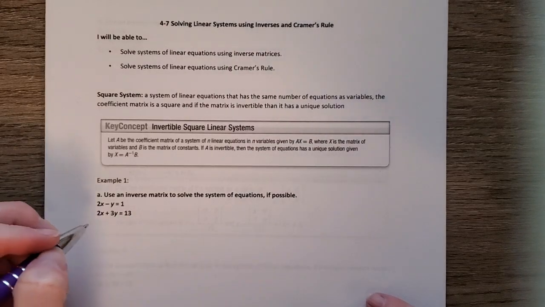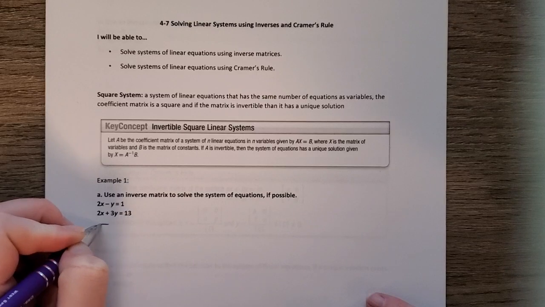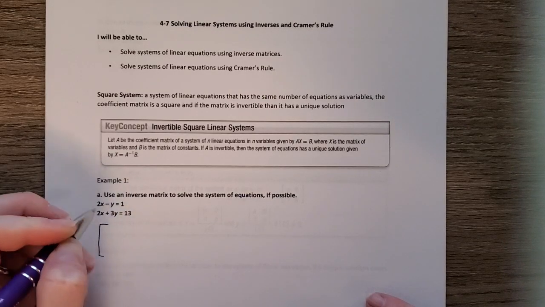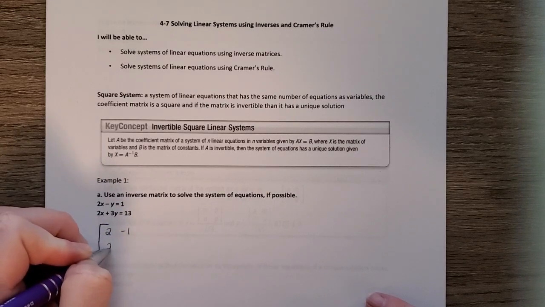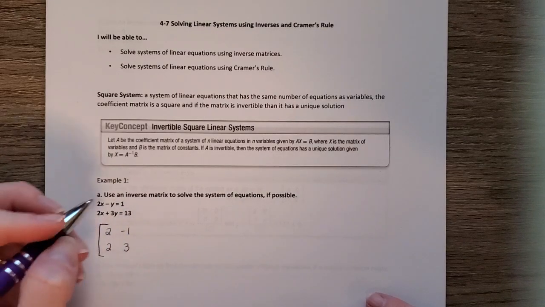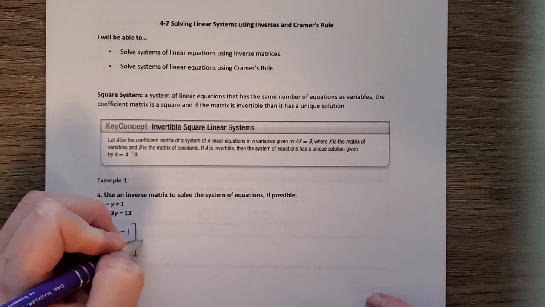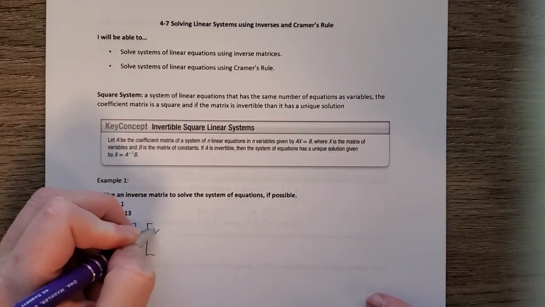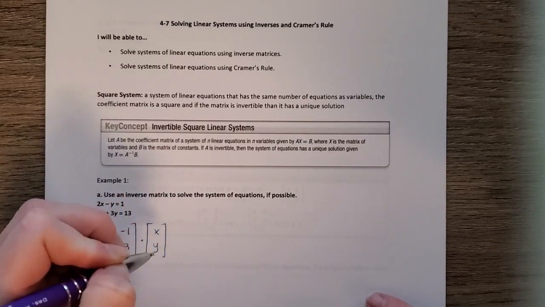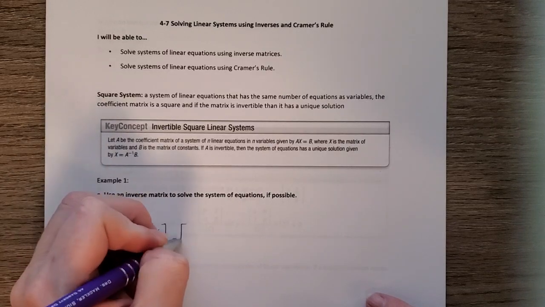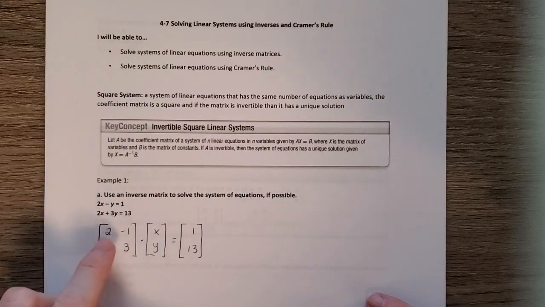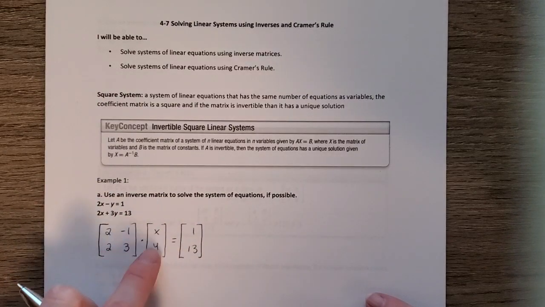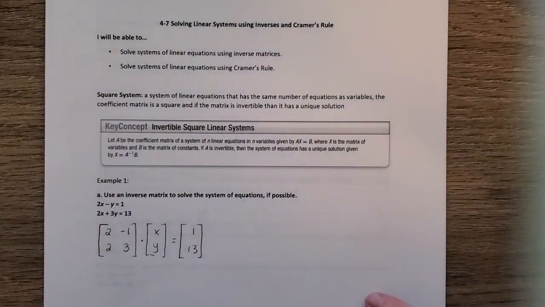What we're going to do is we're going to make the matrix. And we're going to just use the coefficients. So 2, -1, 2, and 3. And then we're going to say times, and the variables are x and y. And then equals, and we're going to equal our answers, which are 1 and 13. So we have our coefficients of the variables, our variables, and then our answer.